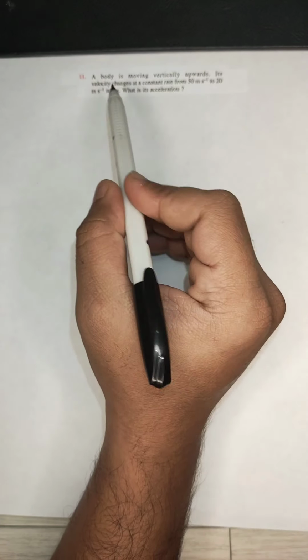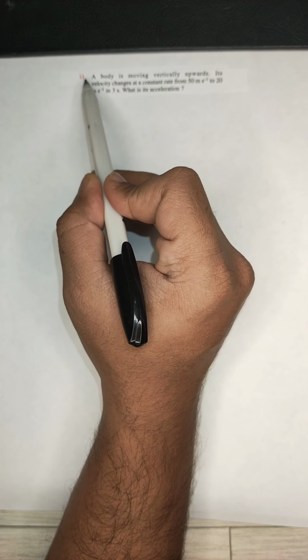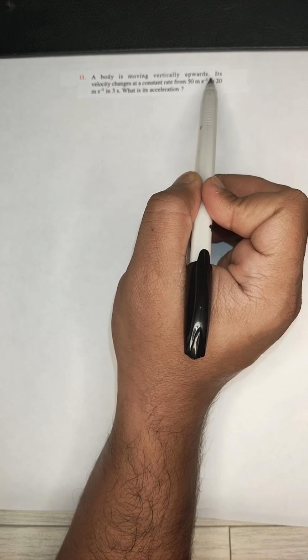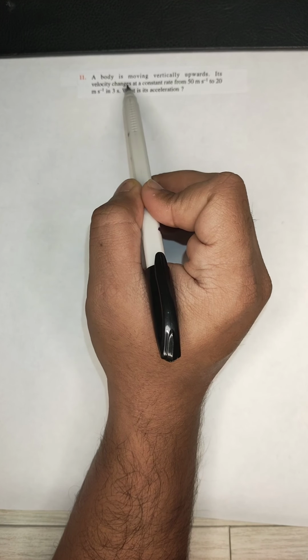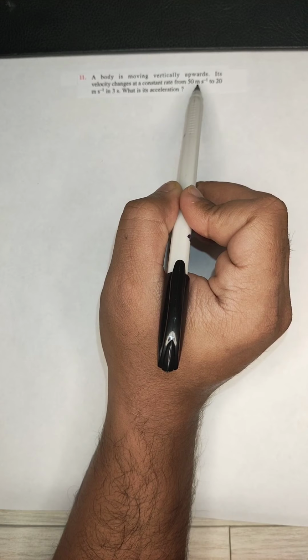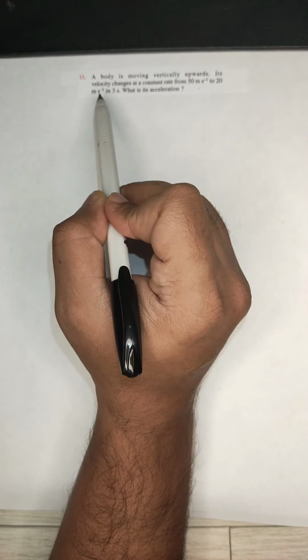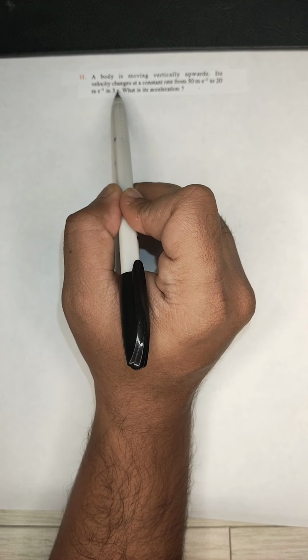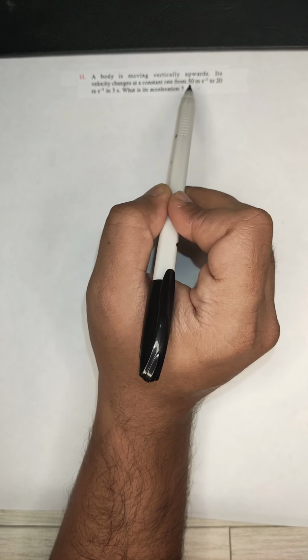Okay, so we have the next question, question number 11 of the unsolved numerical. A body is moving vertically upwards. Its velocity changes at a constant rate from 50 meters per second to 20 meters per second. That means the velocity is decreasing in 3 seconds. What is its acceleration?